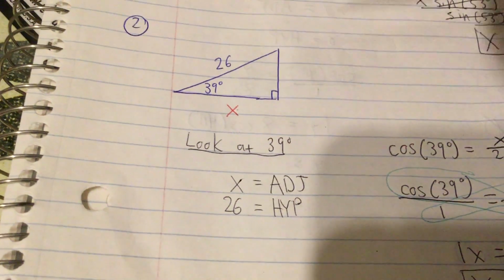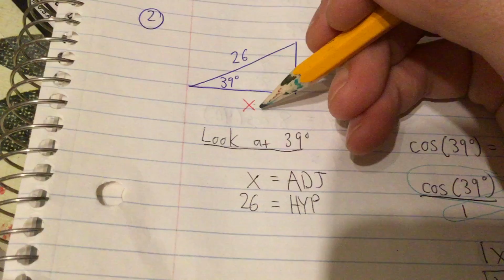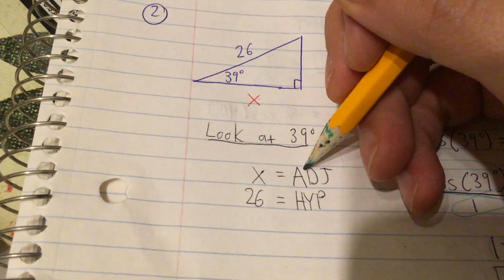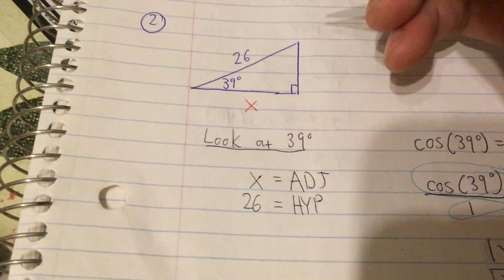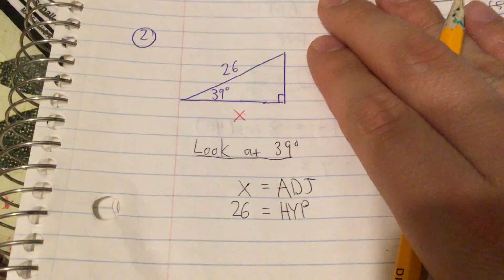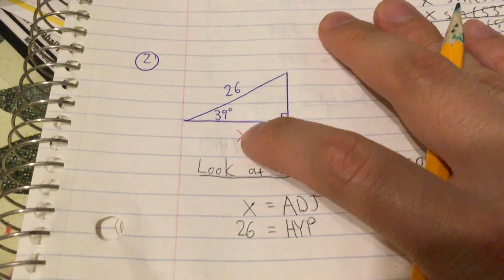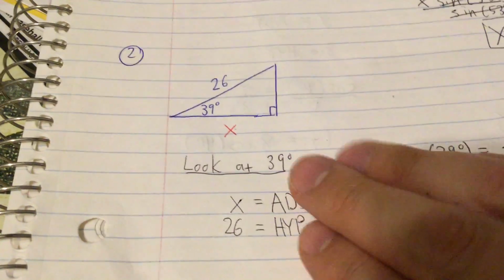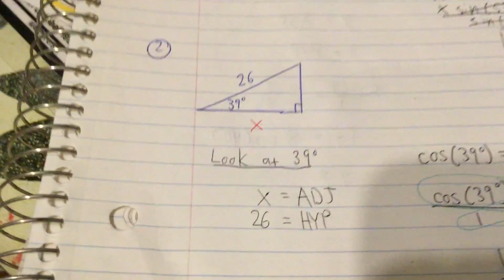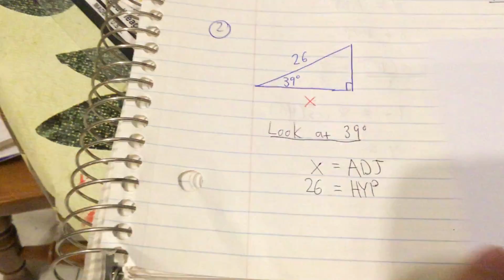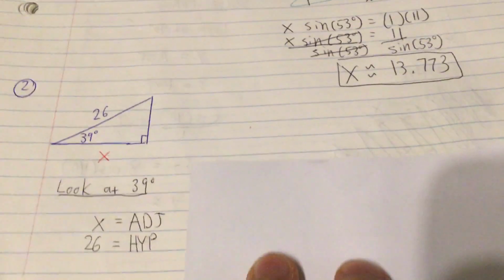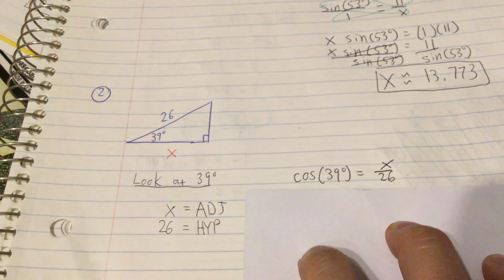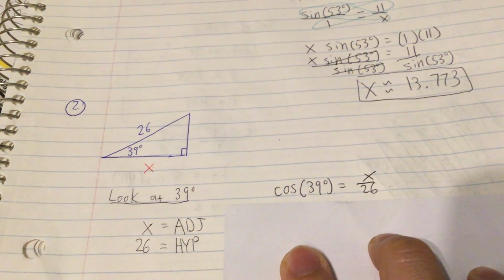So let's take a look at 39 degrees, and let's solve for x. According to our diagram, x is the adjacent side, and 26 is the hypotenuse. So what trig ratio am I going to use to solve for x? Well, the information given is that I should use the cosine ratio. In particular, the cosine of 39 degrees is proportional to x over 26, the adjacent over the hypotenuse.